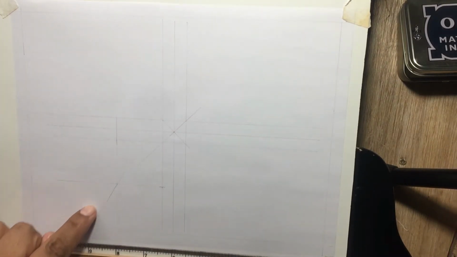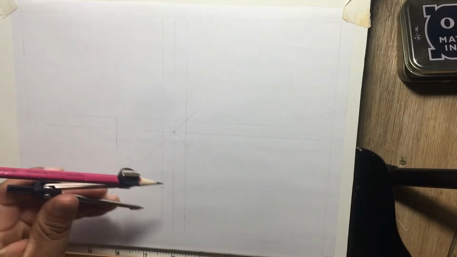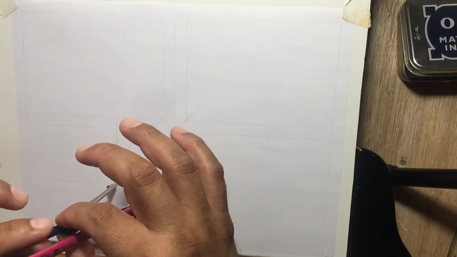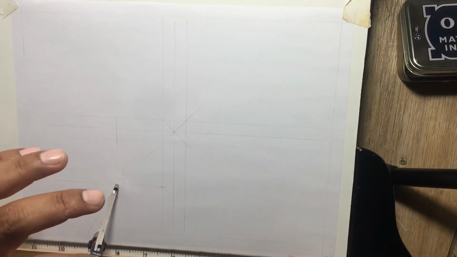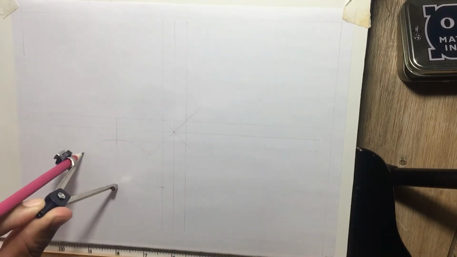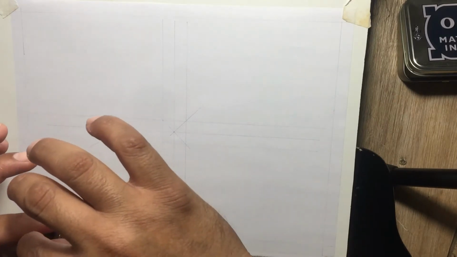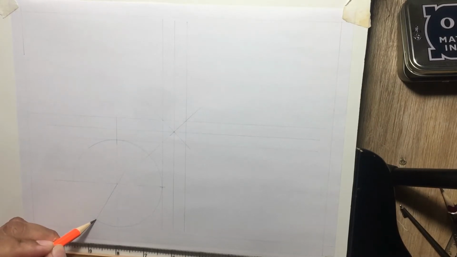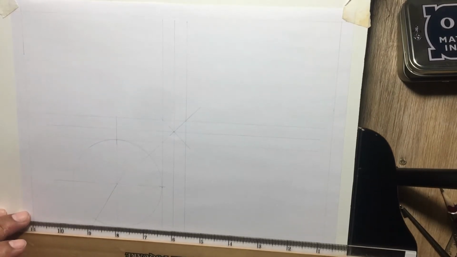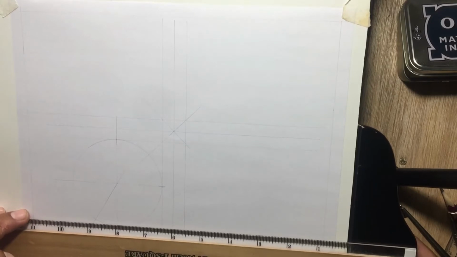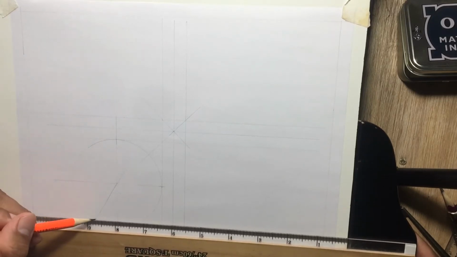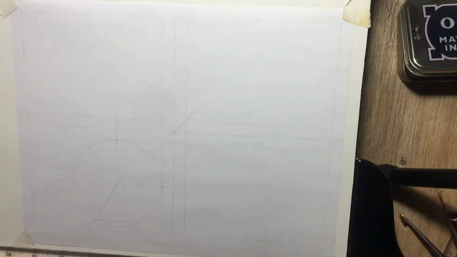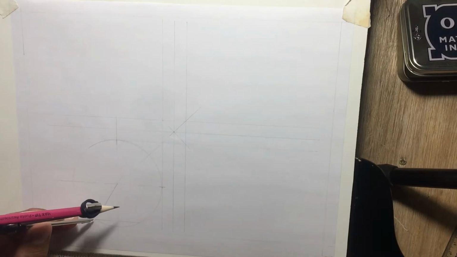Once I've opted to get this line, then I use my compass using the same radius, which is 40. I set here at the center and I draw a circle, complete circle. Okay, and this point is one that is going to give me the first side of the hexagon. So I will draw now. That's the first side.